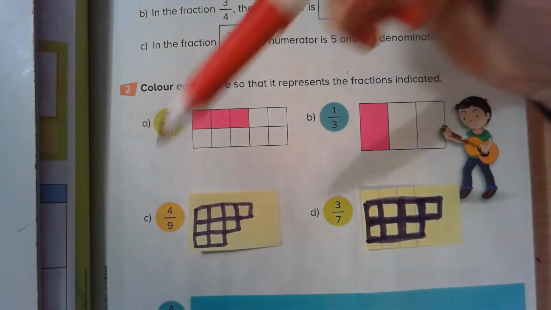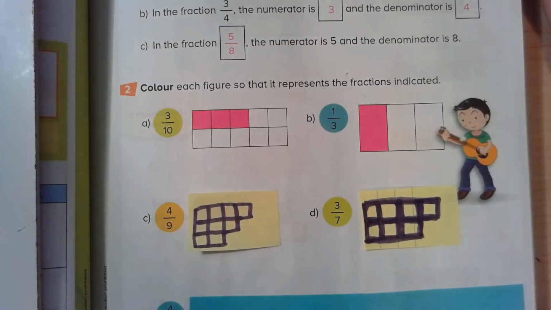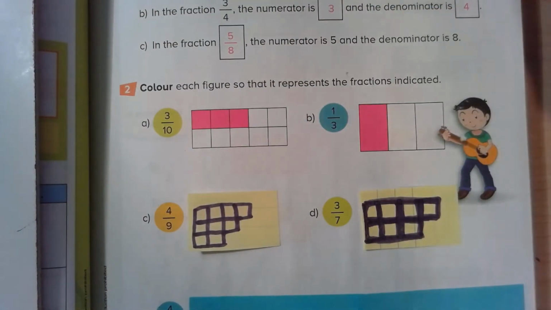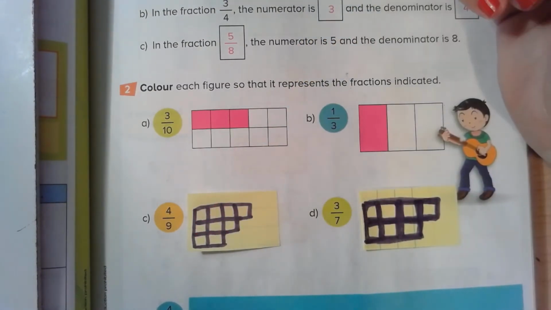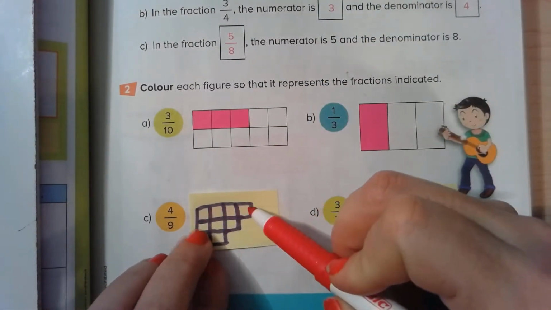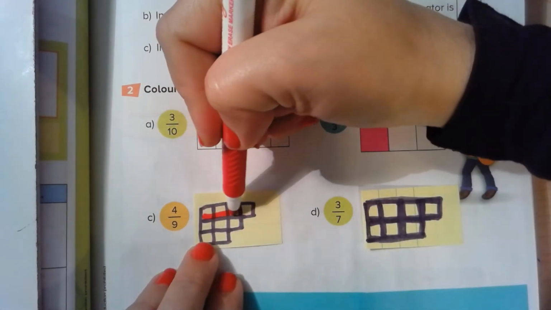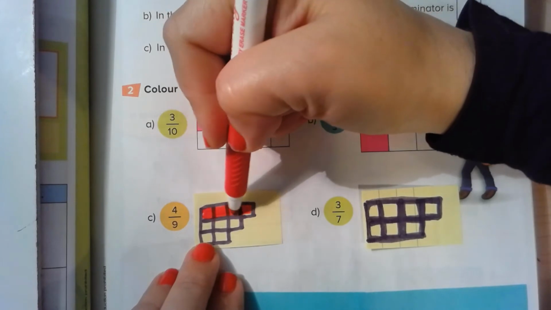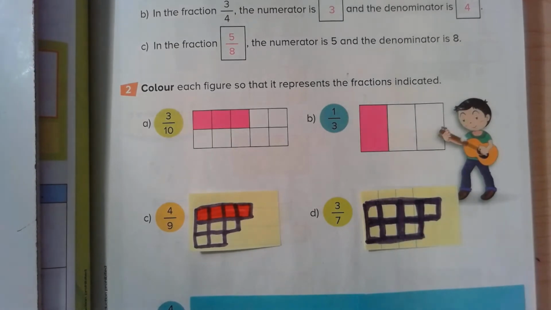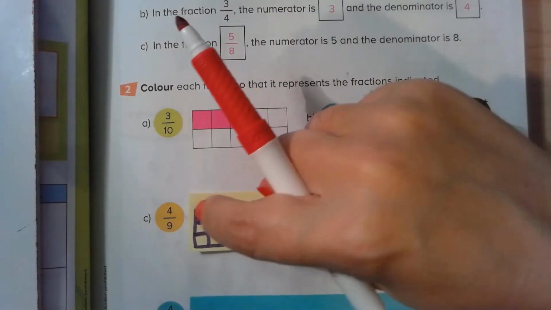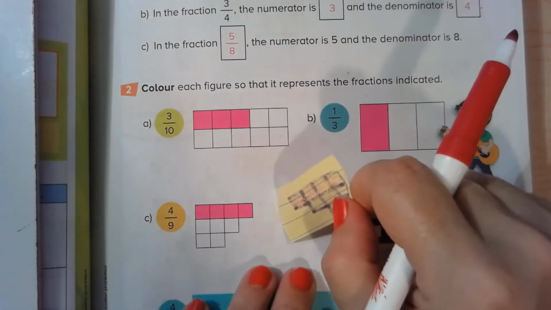Okay, let's look at letter C. They want us to color 4 out of 9. Well, I see 4 together here. I see 3 together and then 2 together. So if you want to do the top 4, you can. If you want to do like a square, you can. I kind of just want to do the top 4. It's easier. There we go. So this is a collection. I'm coloring in 4 out of the collection of 9. Ooh, I got it right again. Cool.